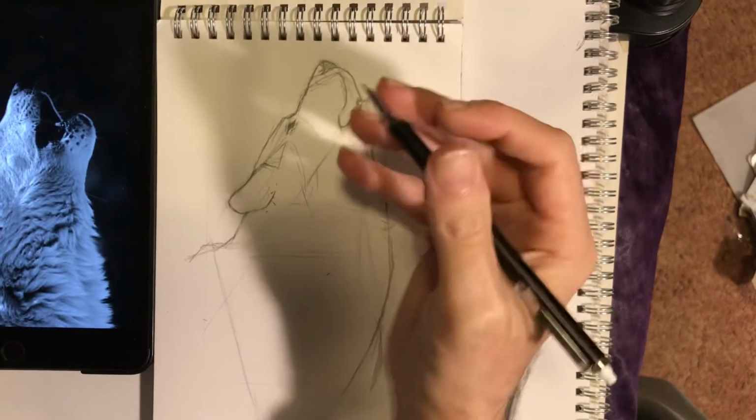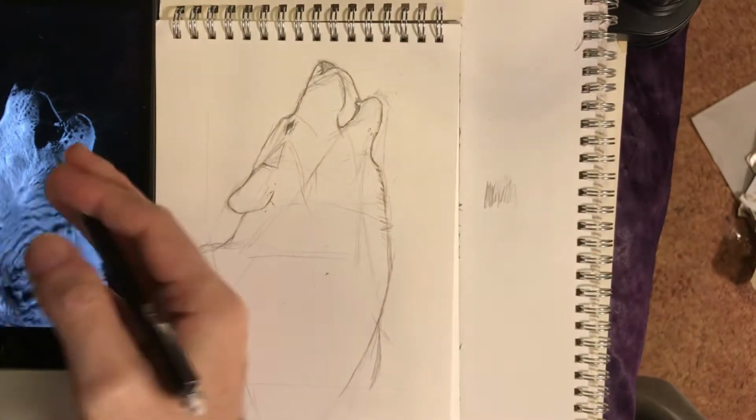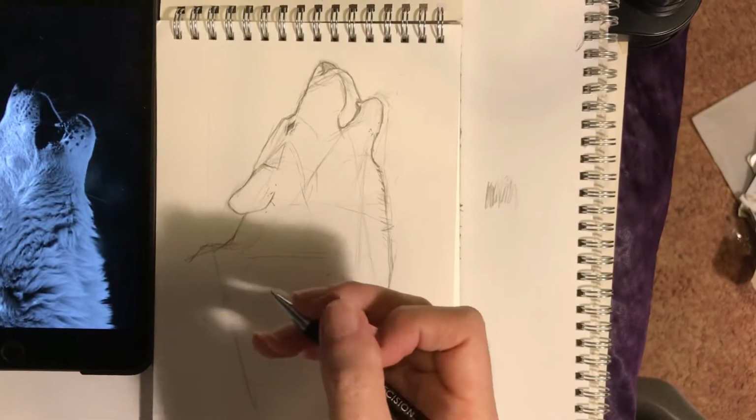I don't like that just black, because I know it is on there, but I feel like there should be more detail in it.